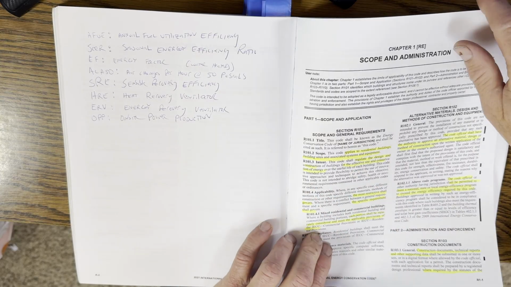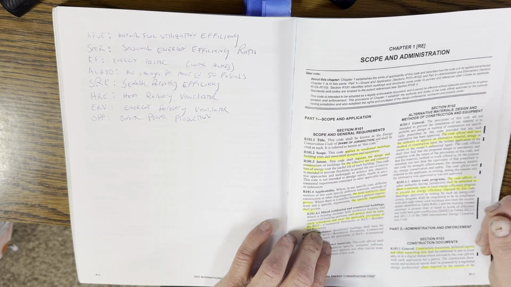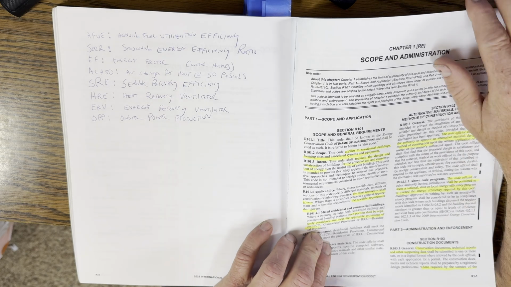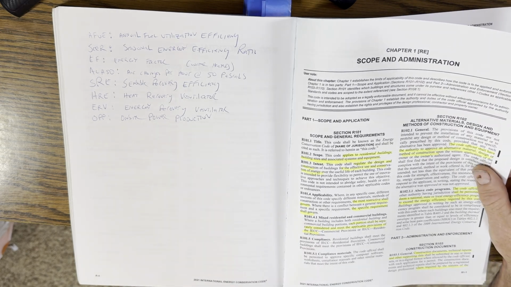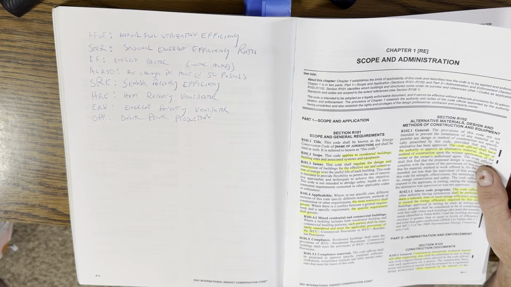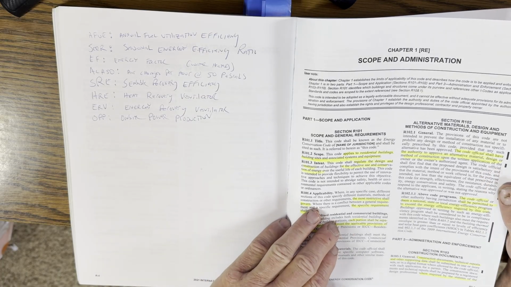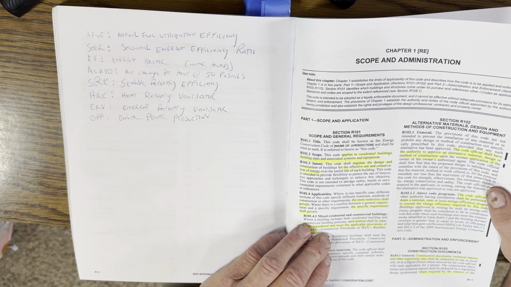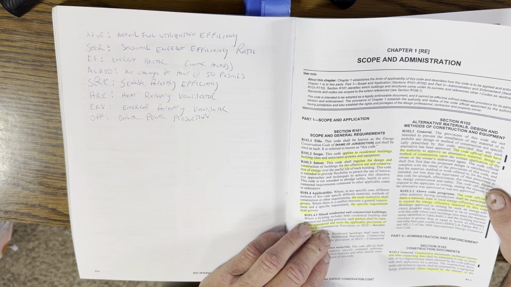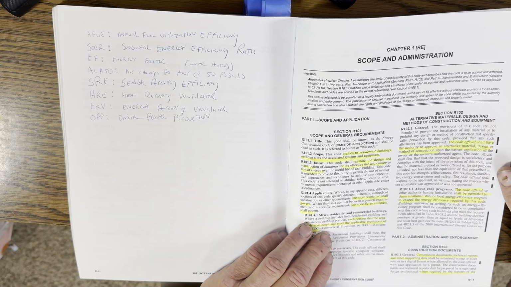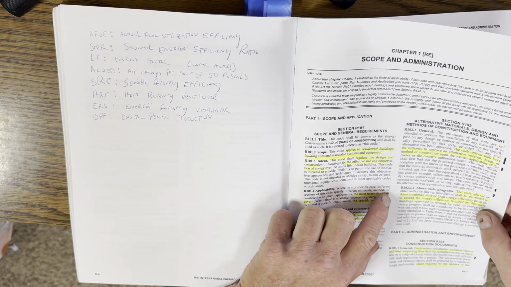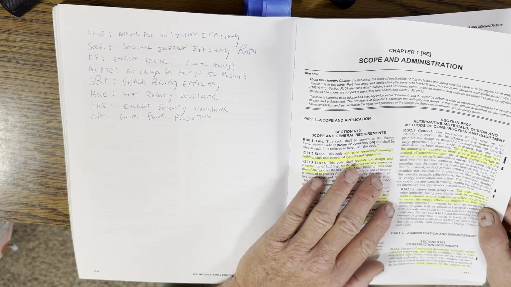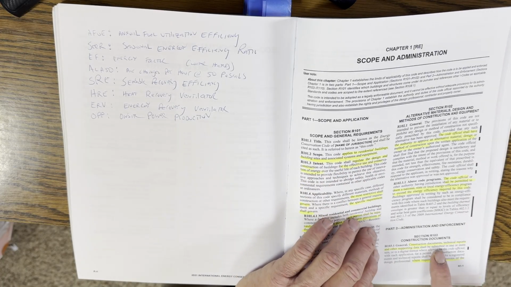Just highlight the stuff I've highlighted. I gave you the references in the prep course, so you can just use the references that I gave. If you do that, there's a couple things that are not in the ICC questions on the test, but you'll be able to find them. There's only a couple I couldn't find, but if you go through the prep course, you'll be able to do this without a problem. Okay, code official shall be permitted to deem a national, state, or local energy efficiency program to exceed energy efficiency requirements.